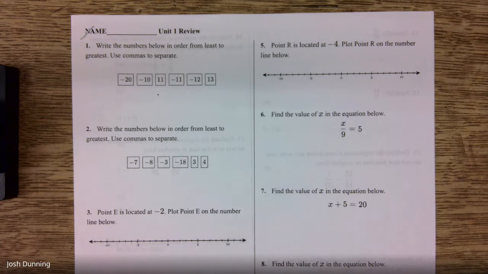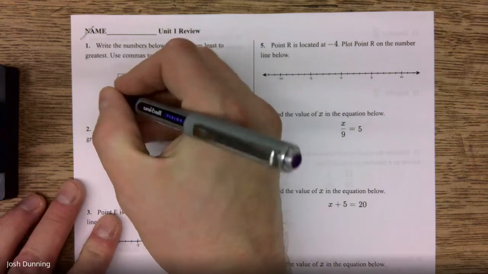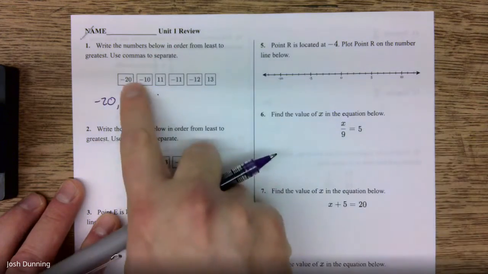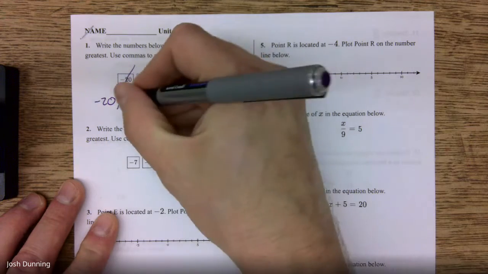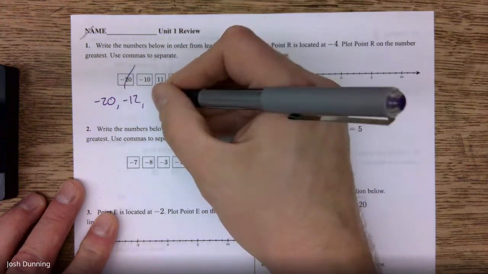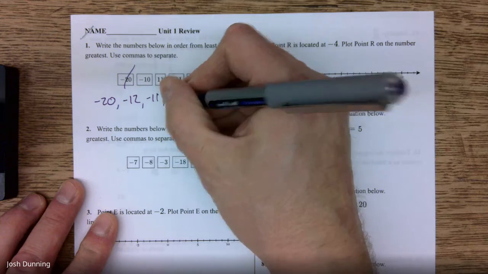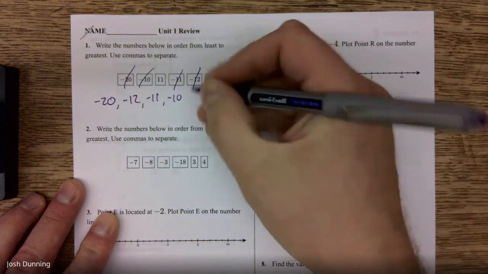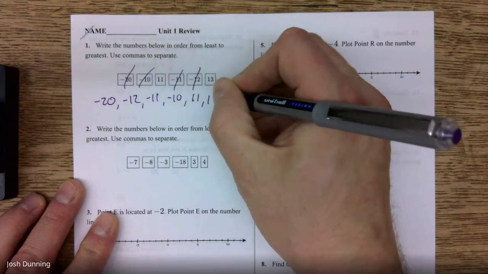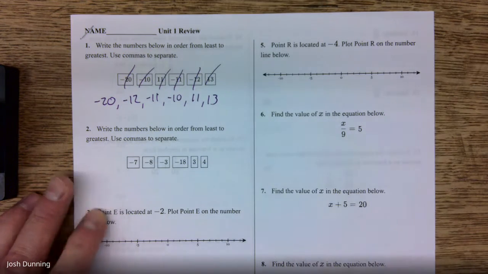Number one, write the numbers below in order from least to greatest. Now remember with negatives, it kind of works backwards. Negative 20 is the smallest, then negative 12, then negative 11, then negative 10. Now we're in the positive, so it's regular. 11, 13.